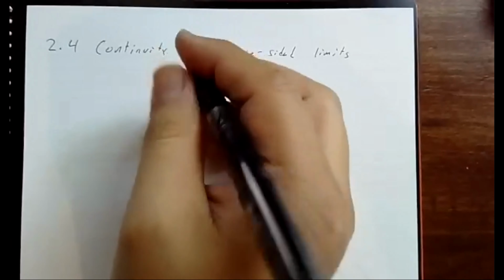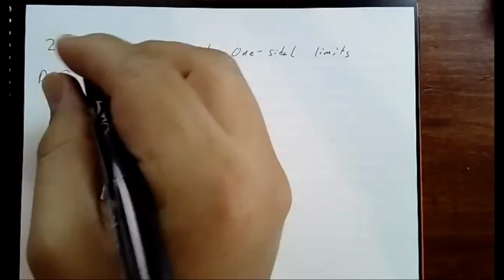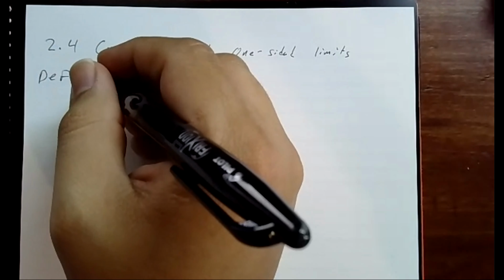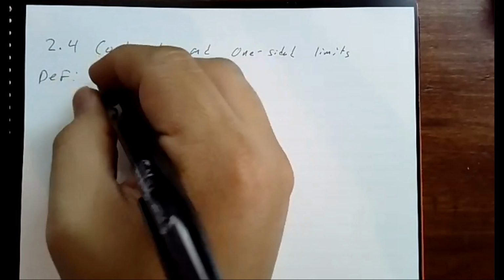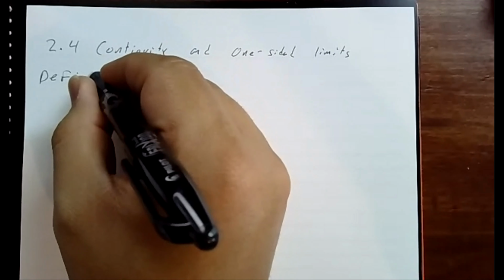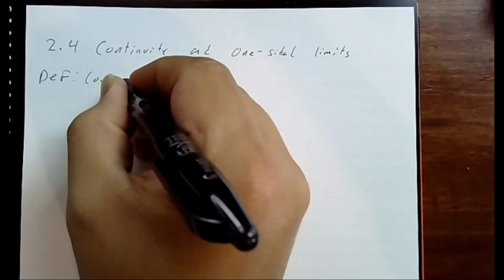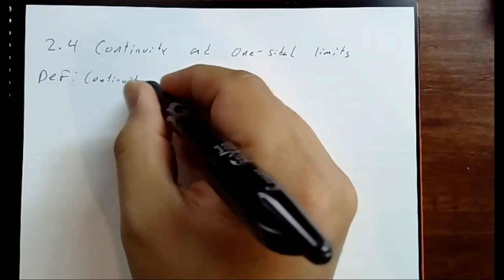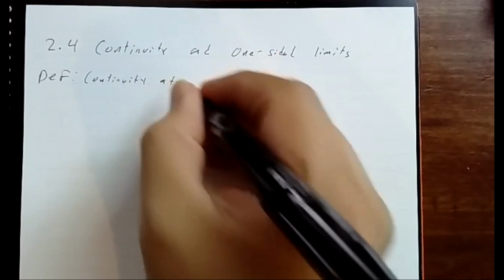So, the definition for continuity at a point.